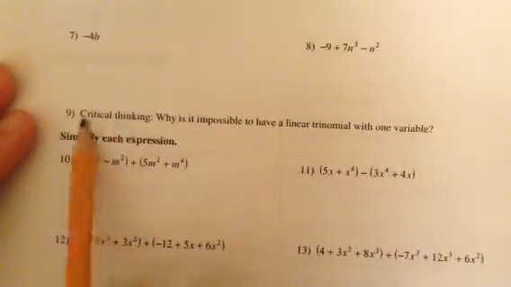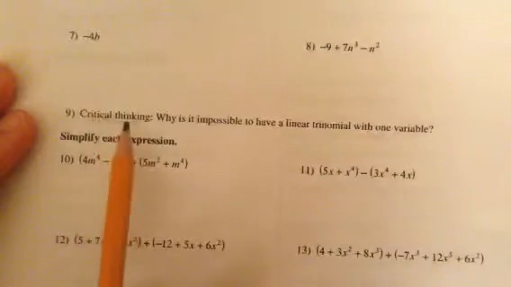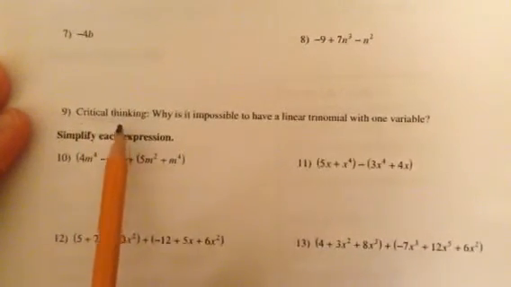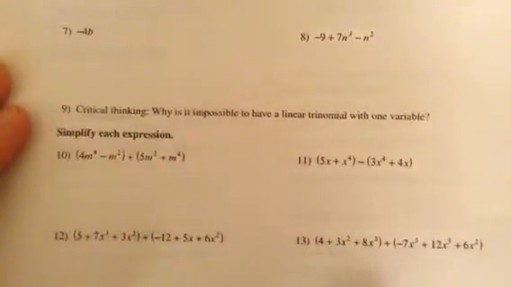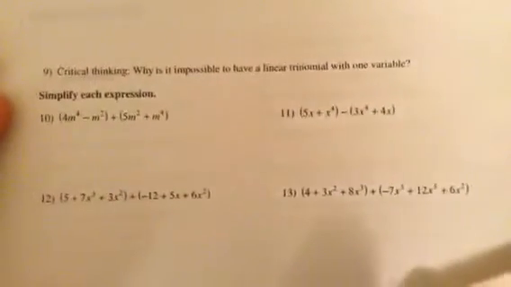So you can do the rest, 1 through 9. And on the critical thinking, I really just want to see your thinking process. So don't leave that blank because you're not sure about what to do on it. I want to see your thinking process on it, whatever your answer is.